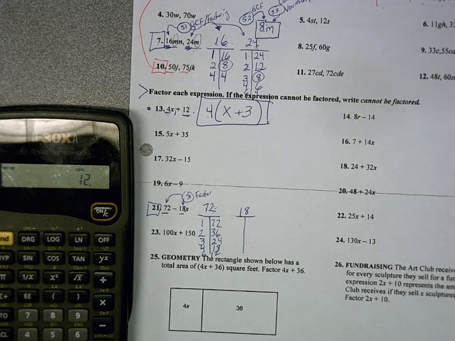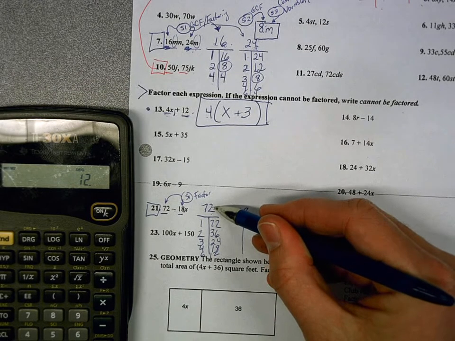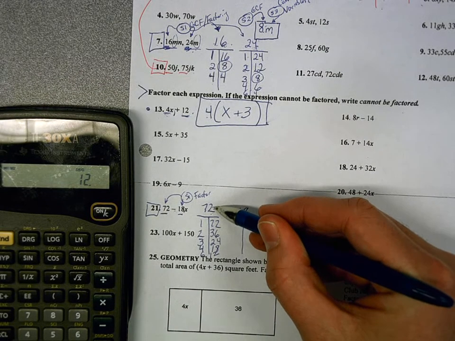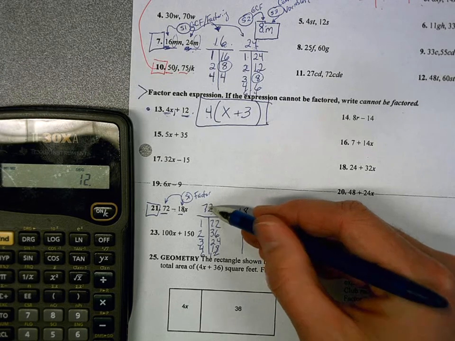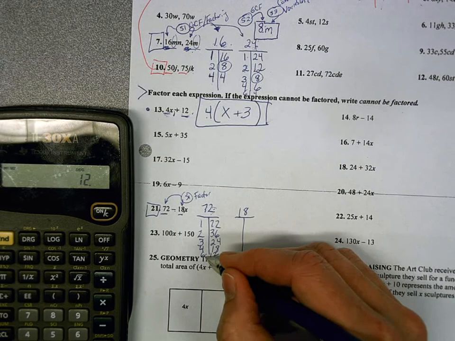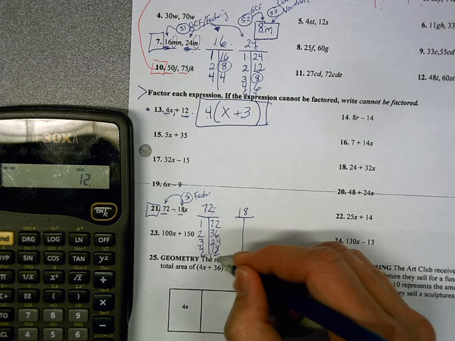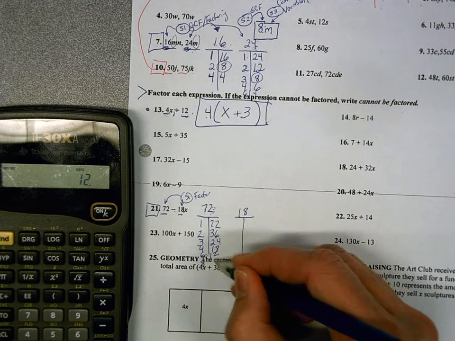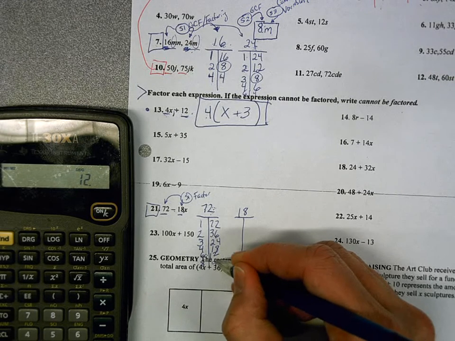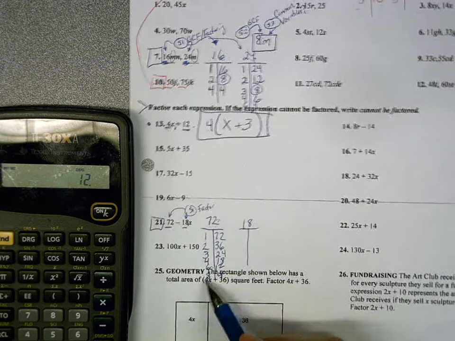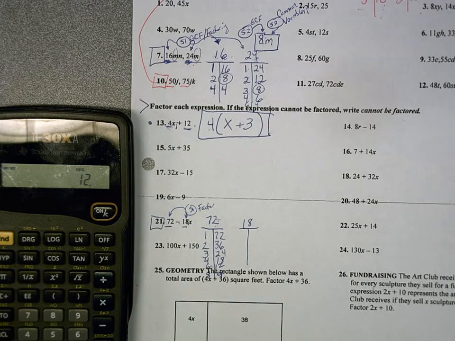7 doesn't go into it, right? Because 7 times 10 is 70. 8 does go into it because now we're getting into math facts, and I'm going to squeeze it in here. Sorry, guys. All right, 8 and 9. And look, the next number is 9. I already have it. Those are all my factors for 72.